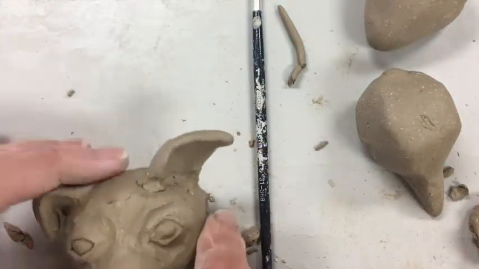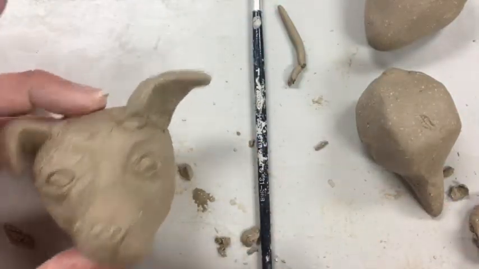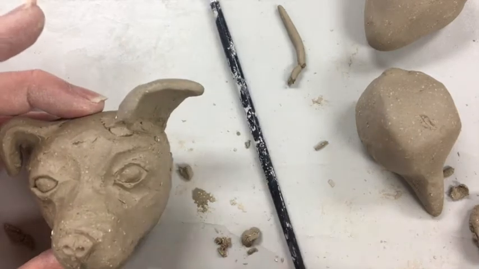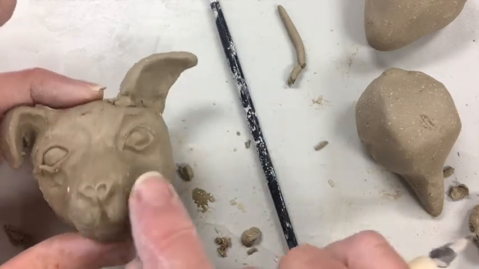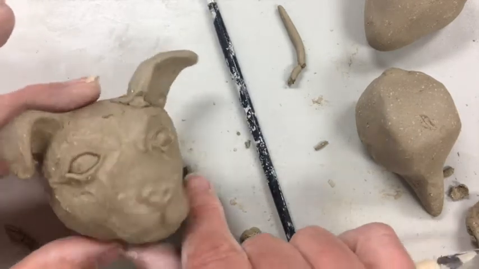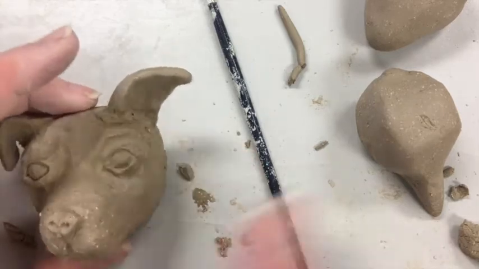So I would just be cleaning this guy up to finish him up. If my eyes are uneven, I'd spend some time trying to even it out, cleaning up where I've carved or blended clay, and I'd have a finished face.